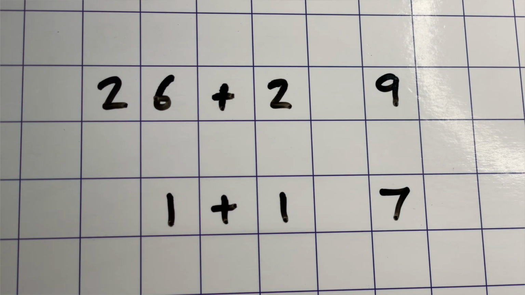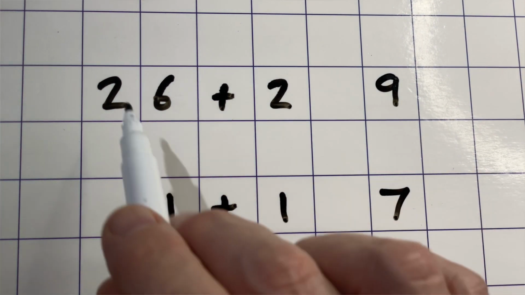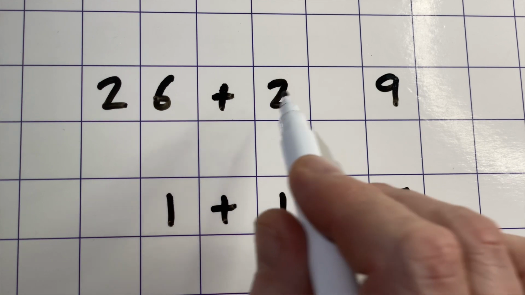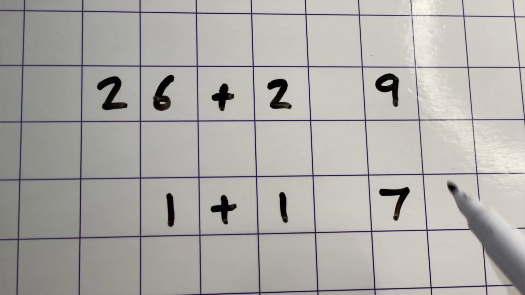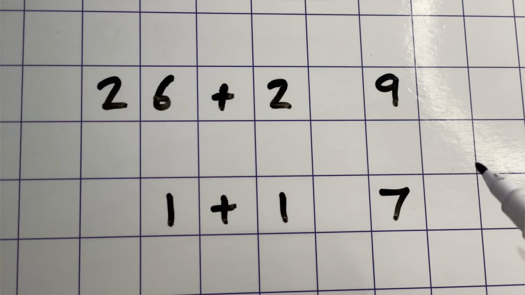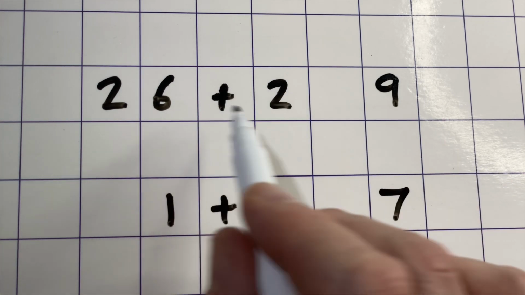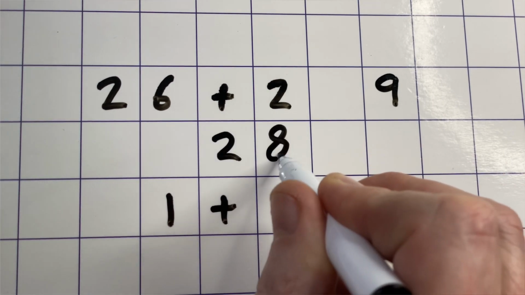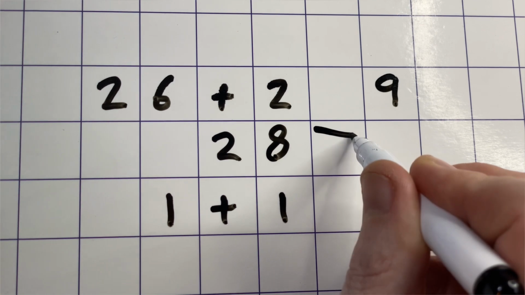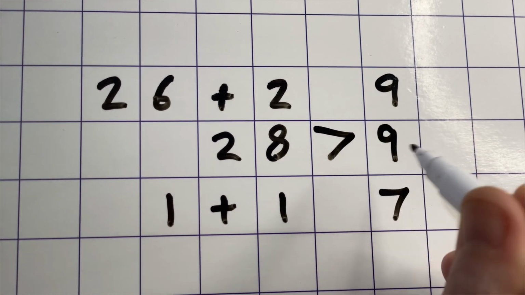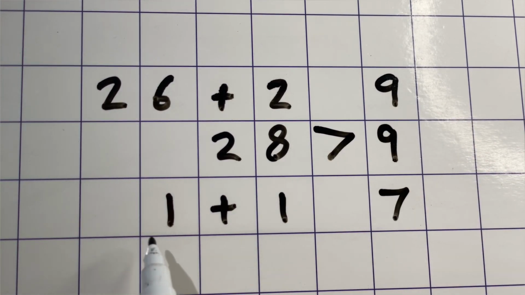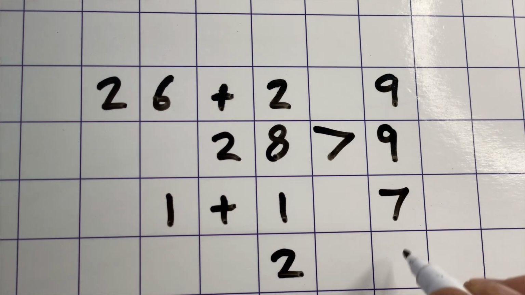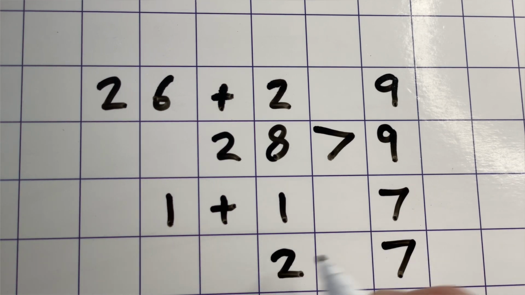Now occasionally you might see questions like this. So you have 26 plus 2, then you've got the gap for the inequality symbol, then 9. So this is almost like a two-stage problem. You've got to work out first of all 26 plus 2, which is 28. 28 is larger than 9, so you would write it that way. And similarly, this one at the bottom, you would have to work out 1 plus 1, which is 2, and then you're comparing it to the number 7. Well, 2 is smaller than 7.